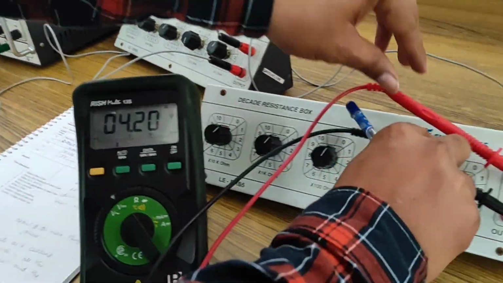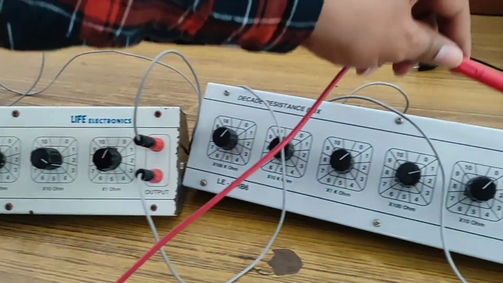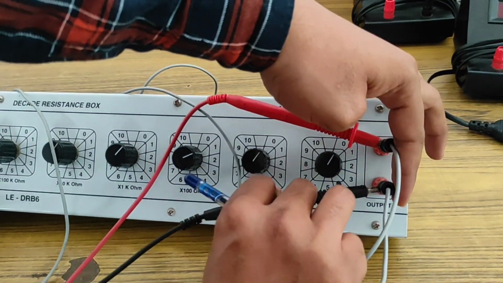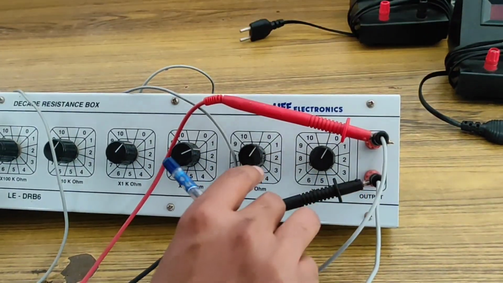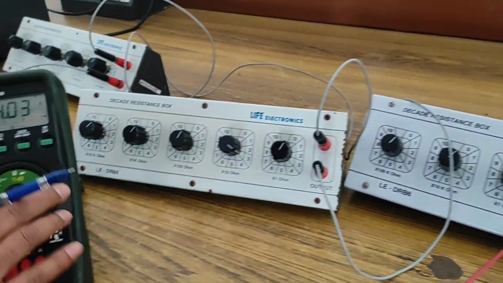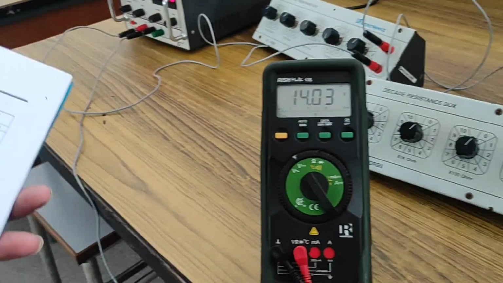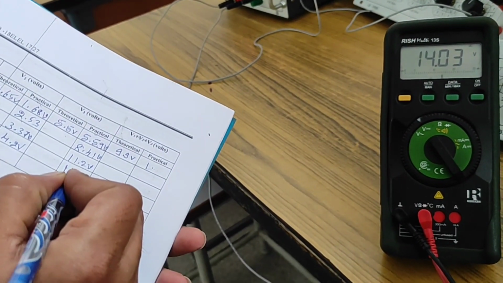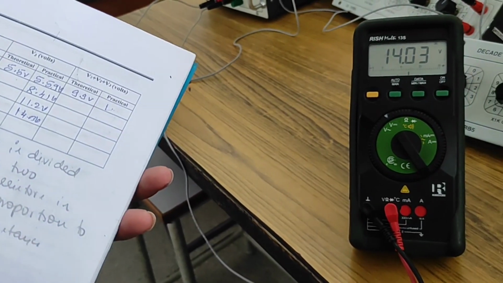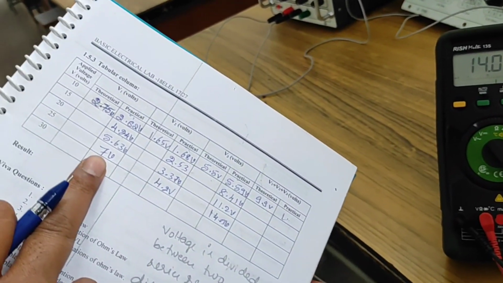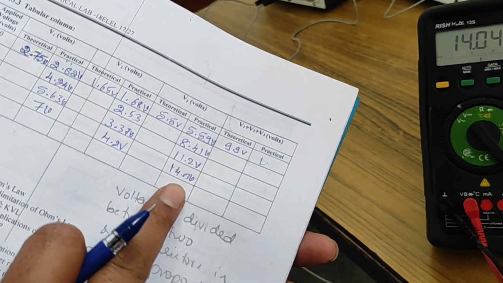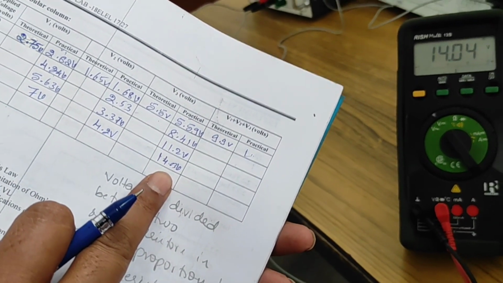And the voltage drop across R3 is 14.03, I can write it as 14 volts. So across R1 it is 7, across R2 it is 4.2, and across R3 it is 14 volts.